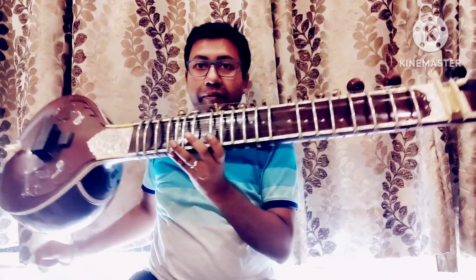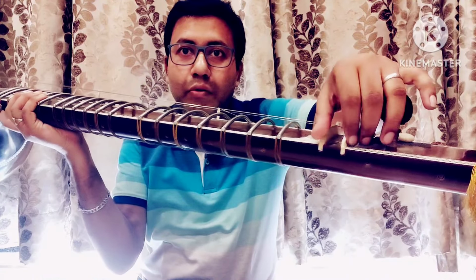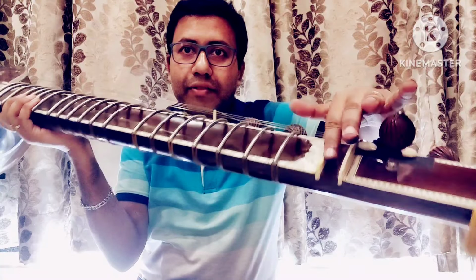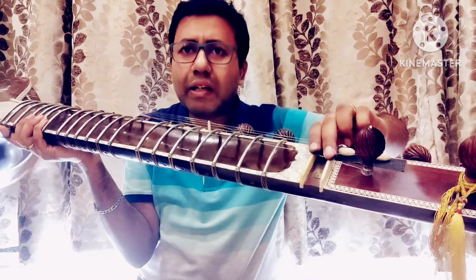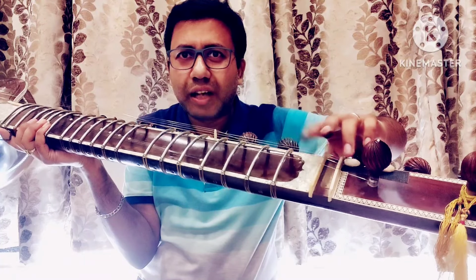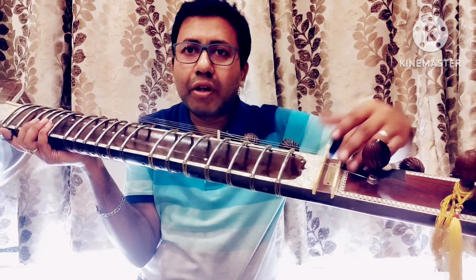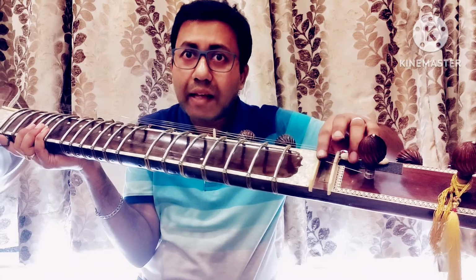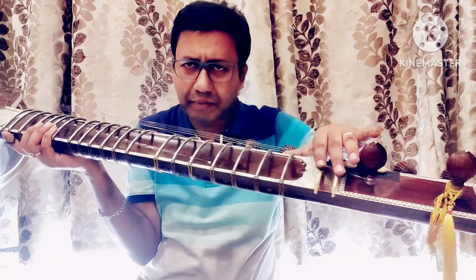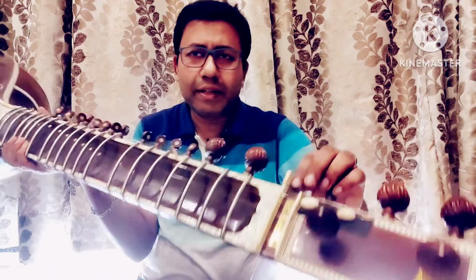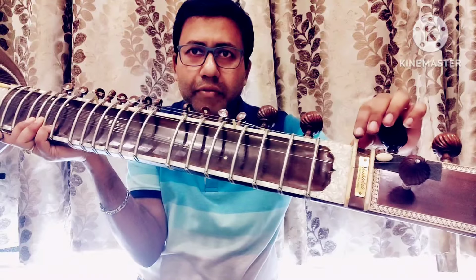Okay, now a couple of additional things. On this dand, you can see there are two small bridges here, a bridge-like structure. In Bengal, these are called Ada and Saraswati, and some people call them Tar Gahan because the strings pass through this. Tar means string and Gahan means the structure through which it passes, Tar Gahan. And you can see a beautiful structure here for this one.